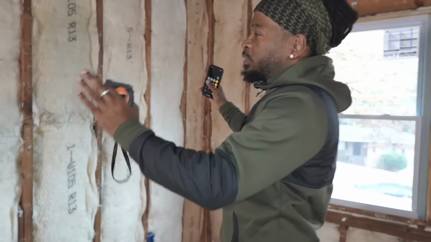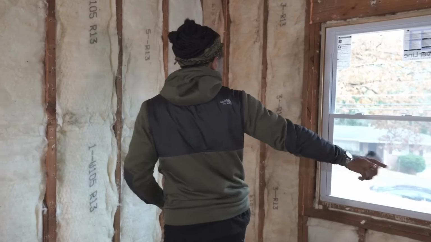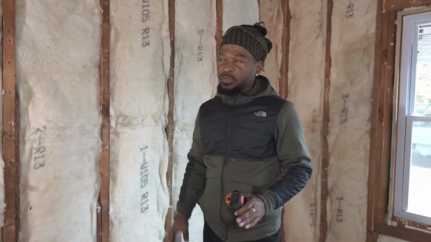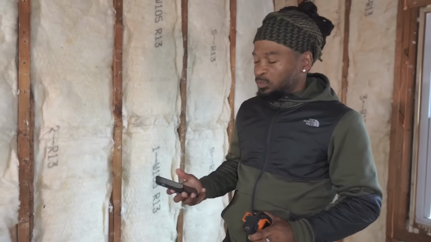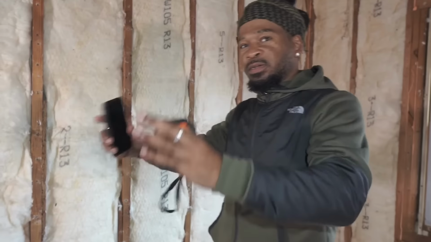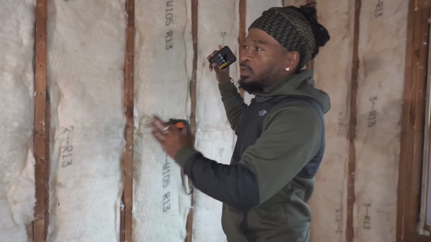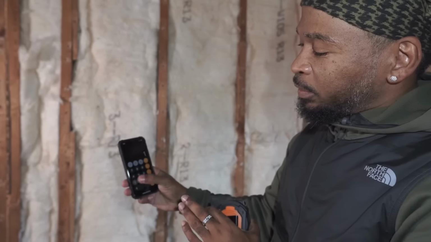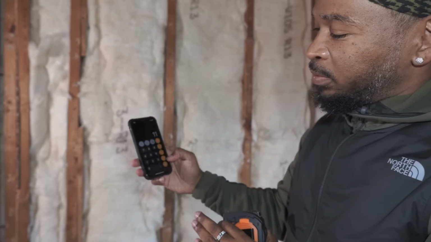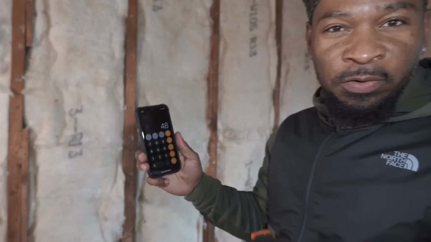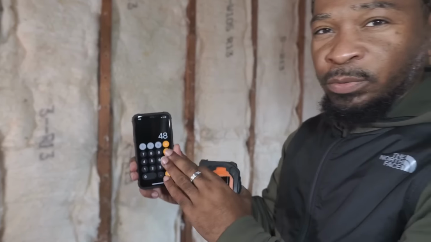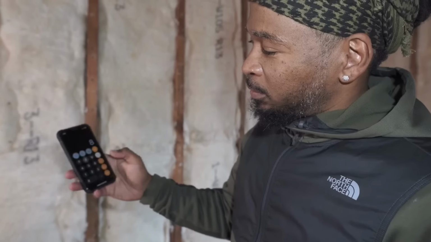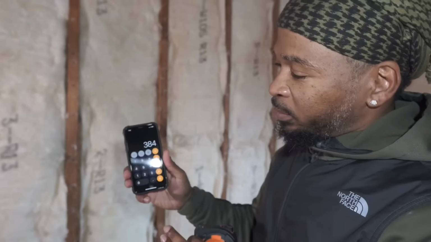So with that being said, we know this wall is 13, this wall is 11, and we know the height. This is where it gets tricky. The height of this room is 8 feet. So to get the actual wall area, we're not talking about the ceiling yet, we're going to add 13 plus 13 plus 11 plus 11. That's our 4 walls. So we have 48. Now we take this 48 and multiply it by 8. That gives us 384 square feet of wall space.